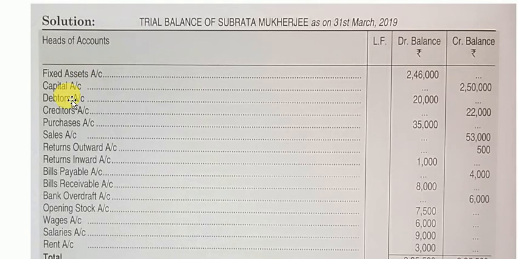Next is debtors balance brought down, 20,000 in the debit column. Similarly, creditors account balance 22,000 is in the credit column. Purchases account being an expense is a debit column, posting 35,000. Sales account being an income has a posting in the credit column, 50,000.